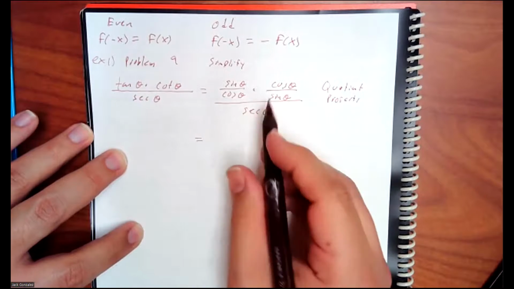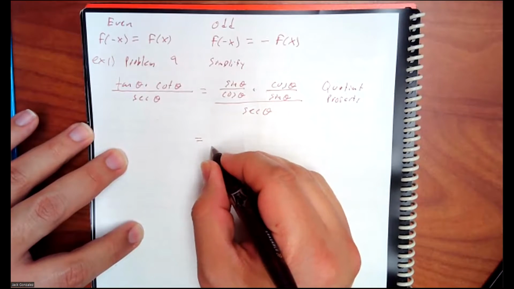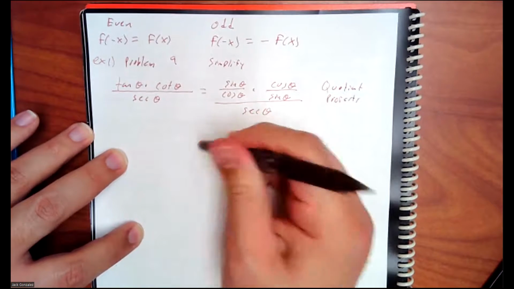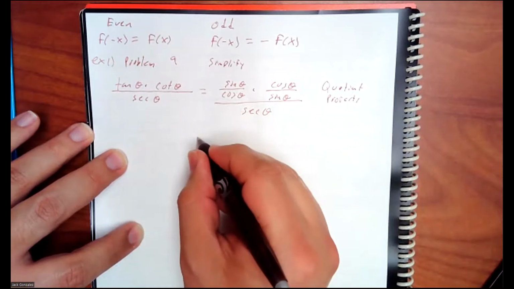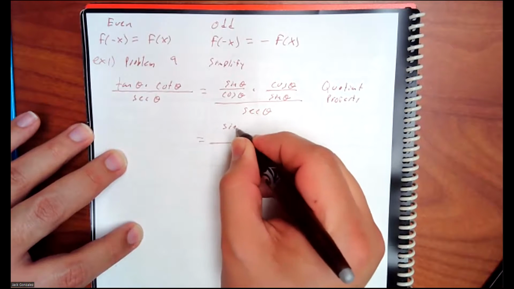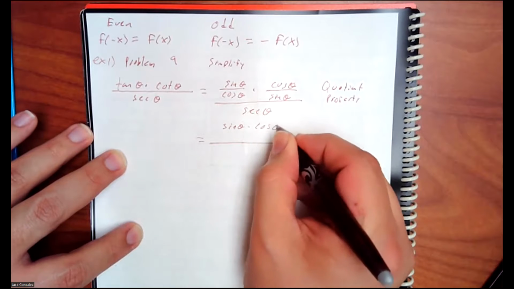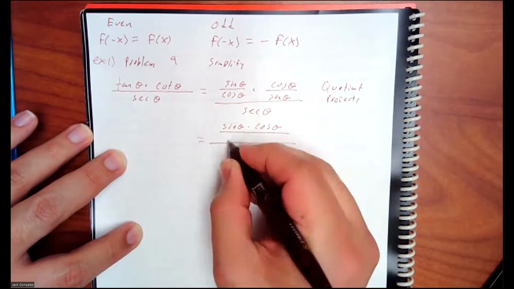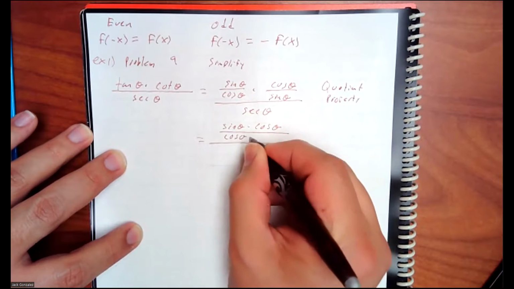So if you multiply that out, what's going to happen? Yeah, it's going to be 1, isn't it? If you don't see it, let's multiply it together. Sine times cosine, cosine times sine.